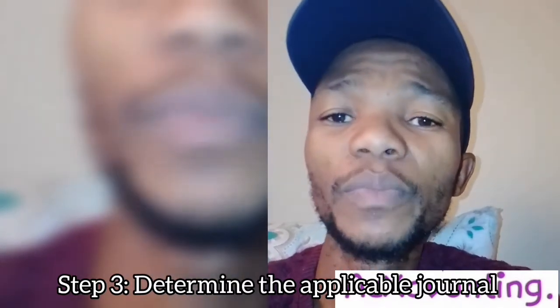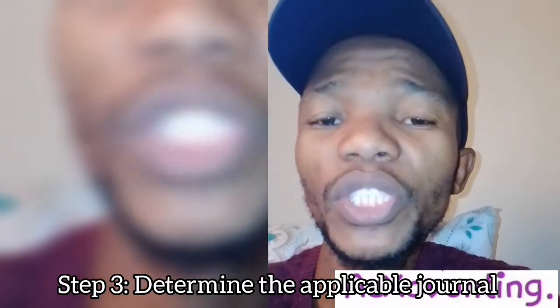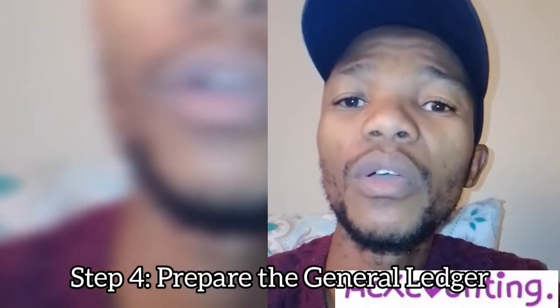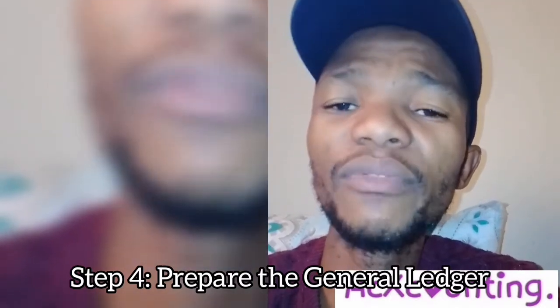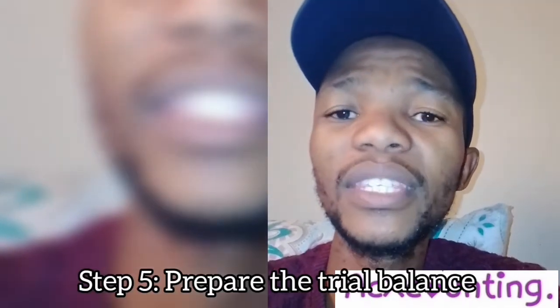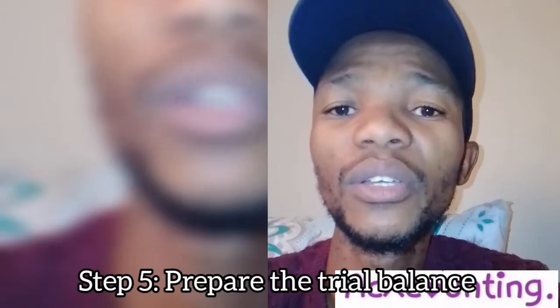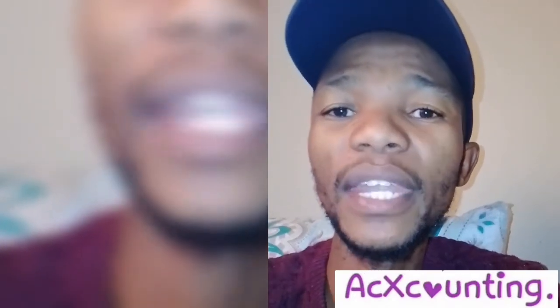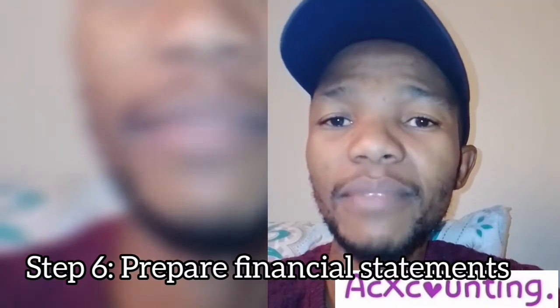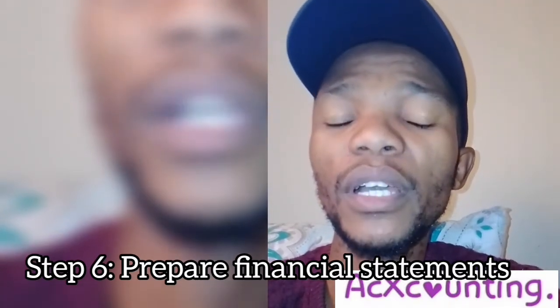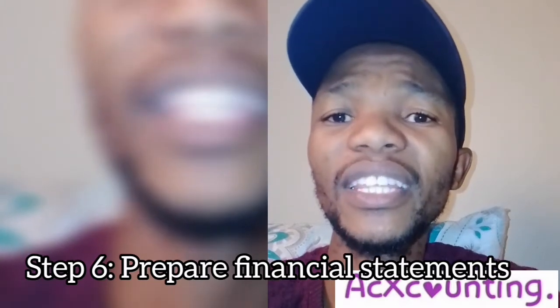Then from the journals, you will have number four, which is the general ledger. So you transfer all the accounts in the journals to the general ledger. Then from the general ledger, you will have the trial balance. You extract all the balances and accounts from the general ledger to the trial balance, right? Now, after the trial balance, you will be able to draw up your financial statements. So we said the journals are three, then the ledger is four, now the trial balance is five, then the financial statements is six, right?